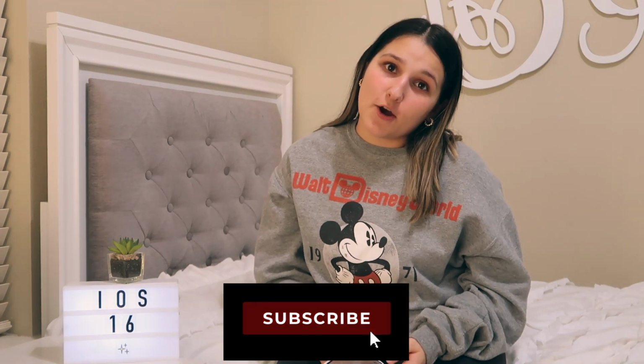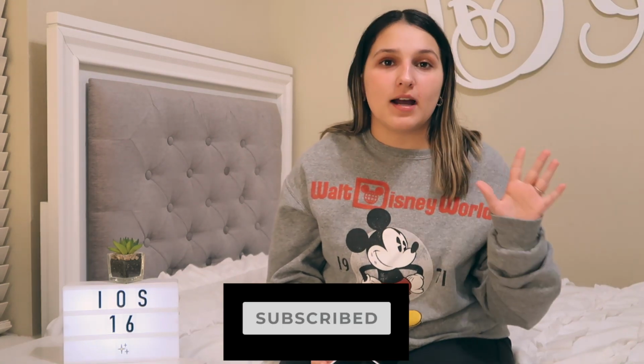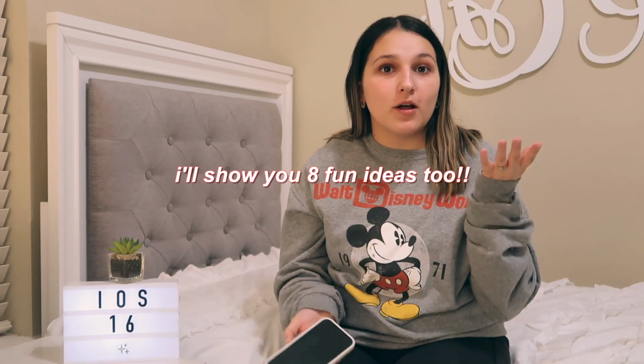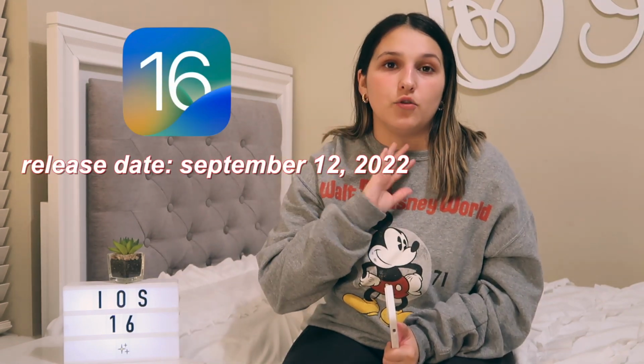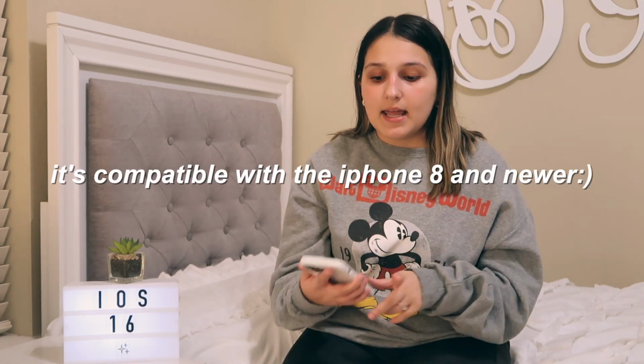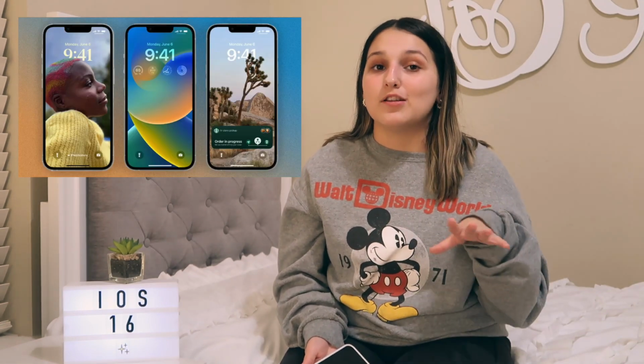In today's video, I'm going to be giving you guys a tutorial on how to get the cutest, most aesthetic iOS 16 widgets for your lock screen. On September 12th, Apple released the new iOS 16 update, and I think it's compatible with most iPhones. I'm not 100% sure, but I'll check that. Basically, one of the best features of this new update is that you can customize your lock screen in so many more ways than what was capable before.